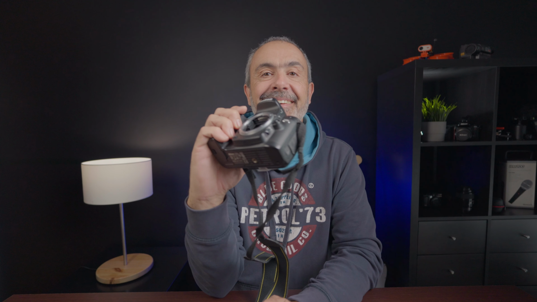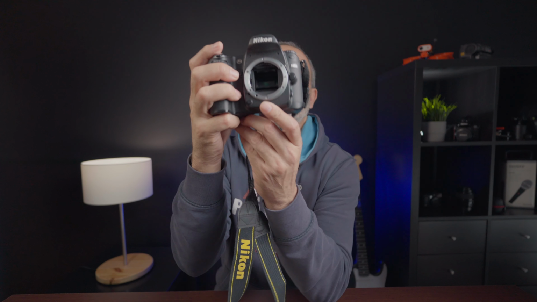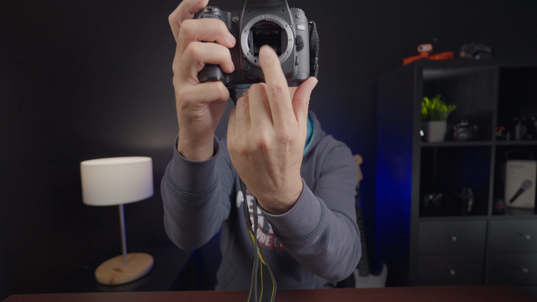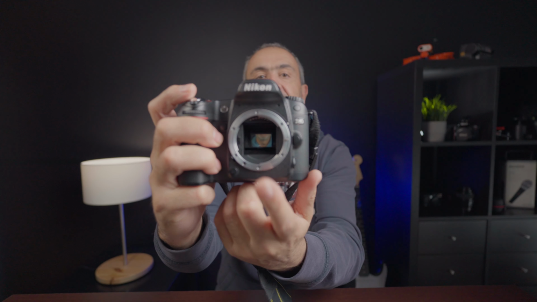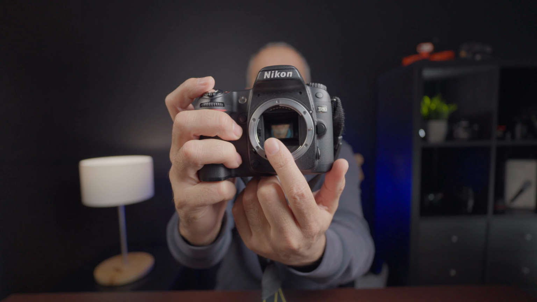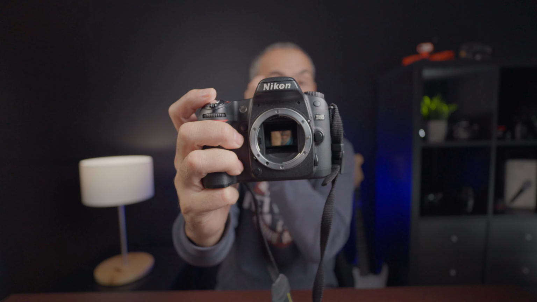I don't know if you have ever seen a shutter. I have here an old camera. This was my first DSLR. It's a Nikon D80, so it's very old, and I turn it on. Here you see that it has a mirror, because this is a DSLR, and DSLRs have a mirror because the viewfinder is optical, and the shutter is behind that mirror.